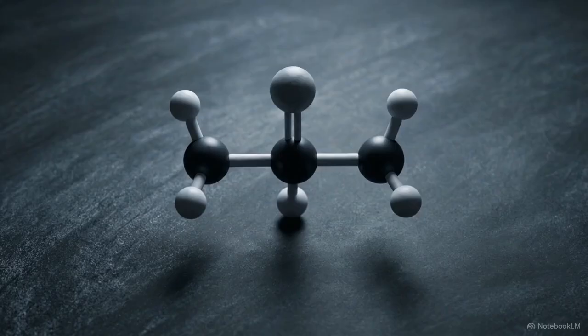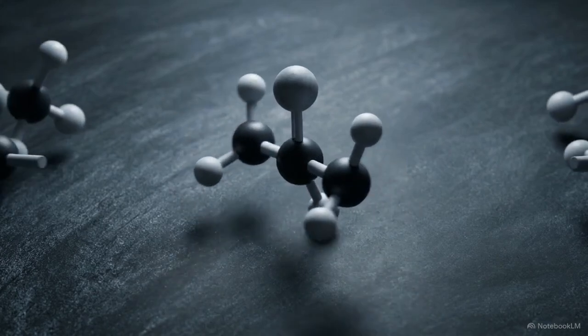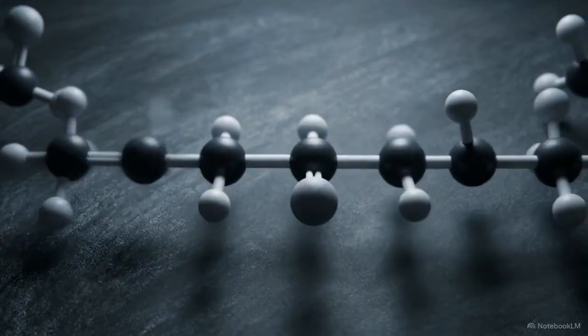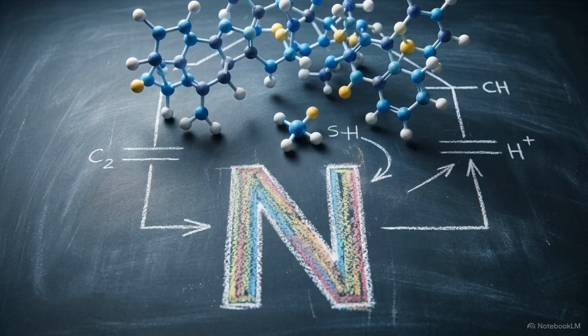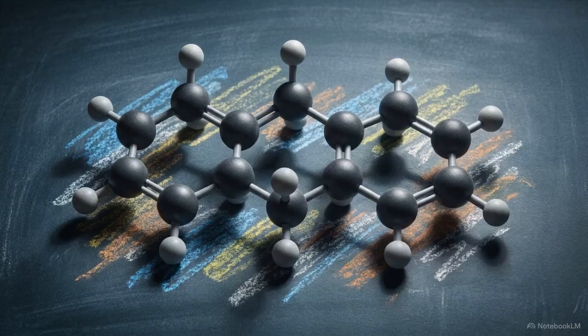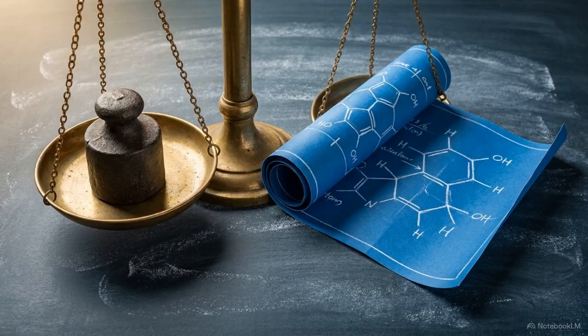The empirical formula represents the simplest ratio, but the actual physical molecule may contain whole number multiples of those atoms. We find the true molecular formula by calculating a whole number multiple, N. We divide the actual molar mass by the empirical mass. Multiplying the empirical formula by N identifies the exact number of atoms in the physical molecule. The mole acts as a bridge between bulk weight and the precise atomic blueprint of the substance.